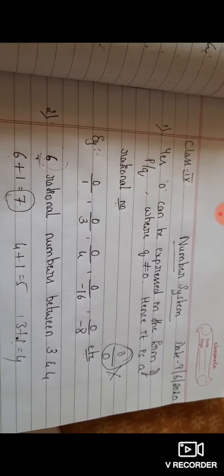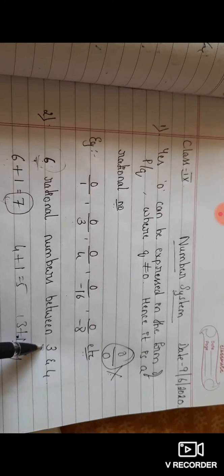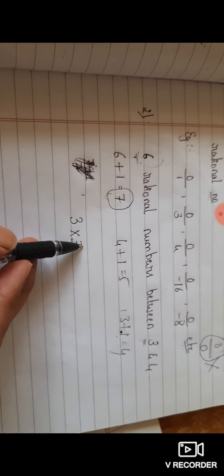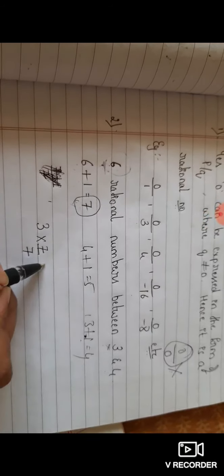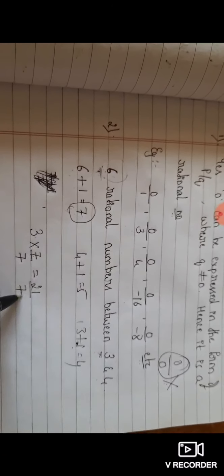After finding out this number, next what you need to do is multiply and divide that number by the first number, that is, between 3 and 4 they have given to you. So consider the first number given, 3. So 3, you consider 3 into 7 divided by 7. 3 into 7 divided by 7. Now multiply. 3 7s are 21 divided by 7.